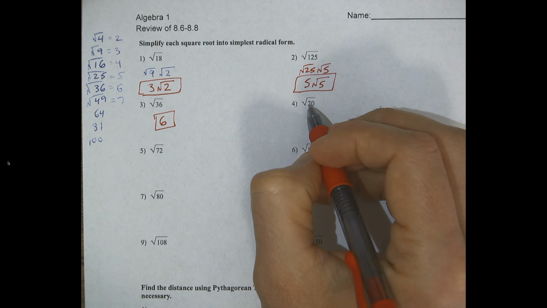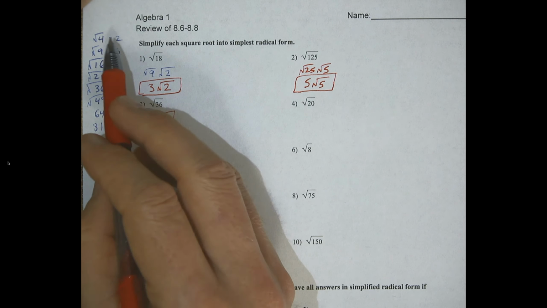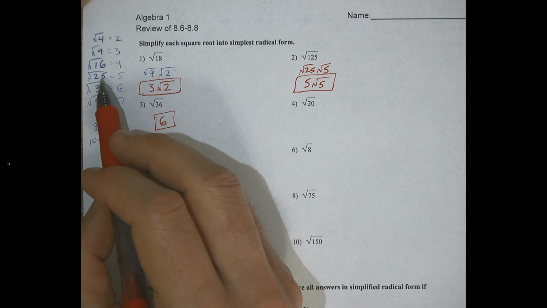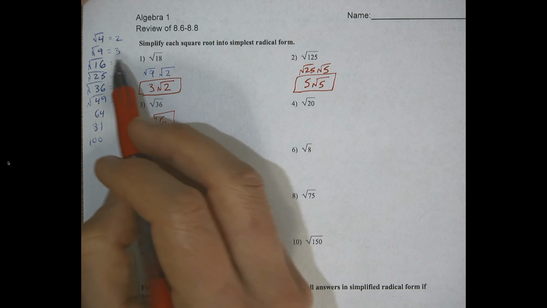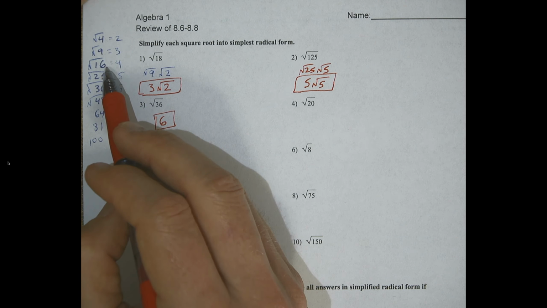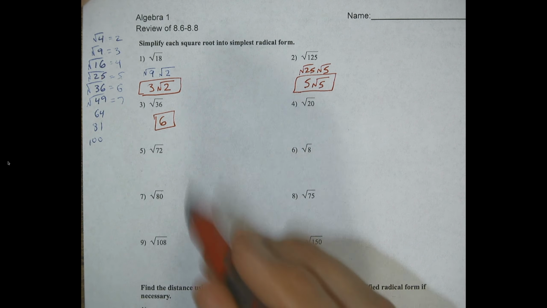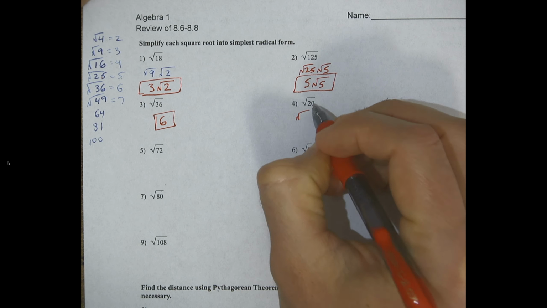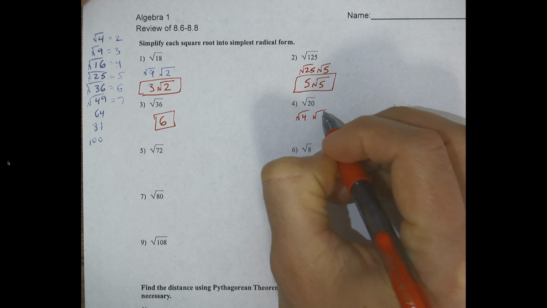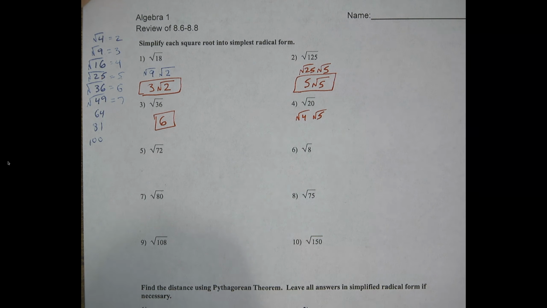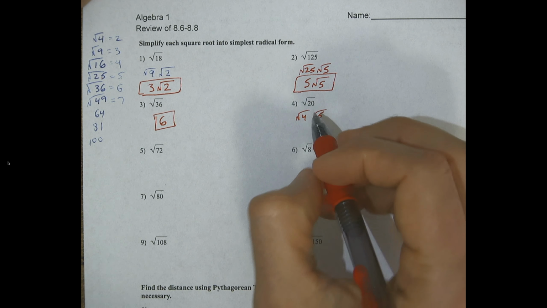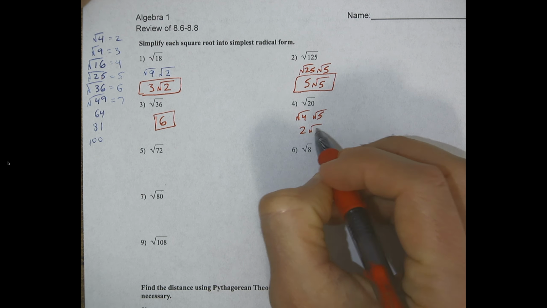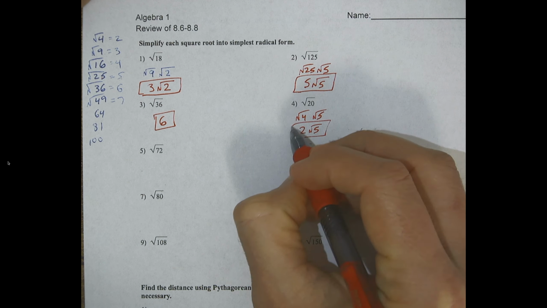Square root of 20 is not a perfect number, so we're looking for one of these numbers that fits in perfectly. No need to look at the numbers that are bigger than 20. They're not going to fit into 20. So we're just looking at 4, 9, and 16. Out of those 3, 4 is the only one that's going to fit in. So I can factor out a 4. It's 4 times 5. So I've split 20 into 2 radicals. And square root of 4 becomes the whole number 2. Square root of 5 just tags along.